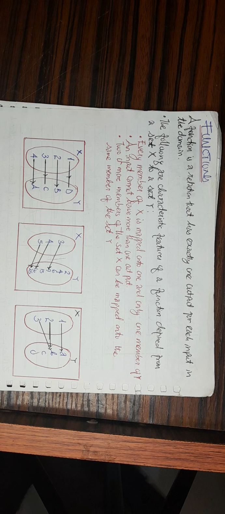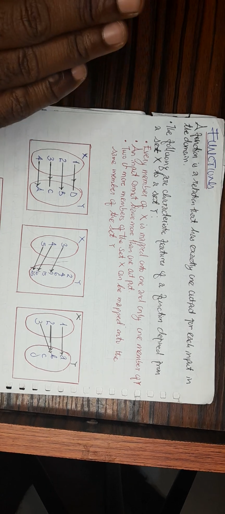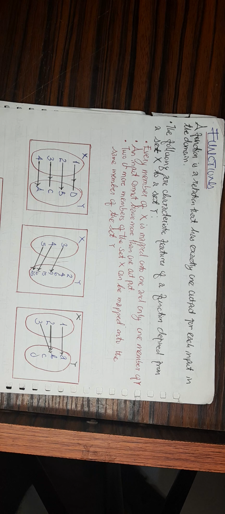Let's look at the three characteristics of a function defined from a set X to a set Y. Every member of X is mapped onto one and only one member of Y. An input cannot have more than one output. Two or more members of the set X can be mapped onto the same member of the set Y.